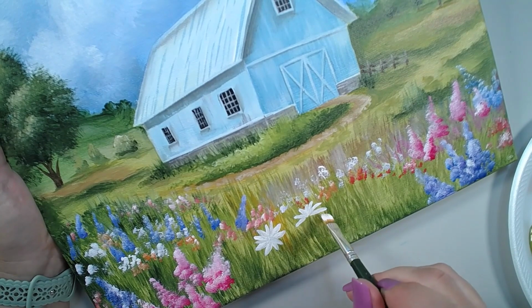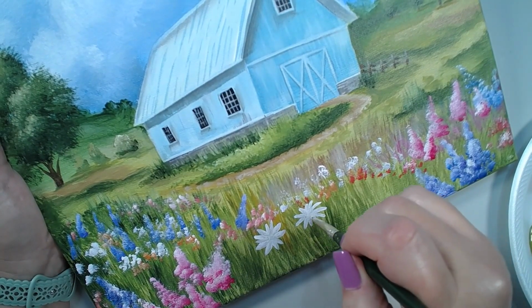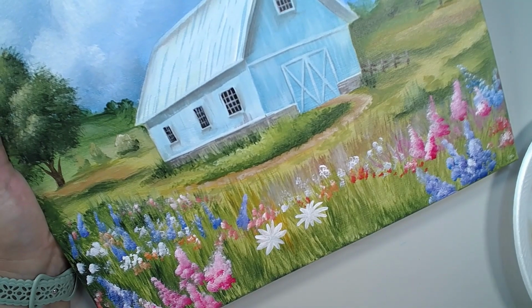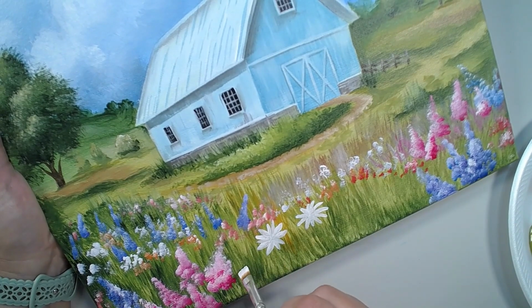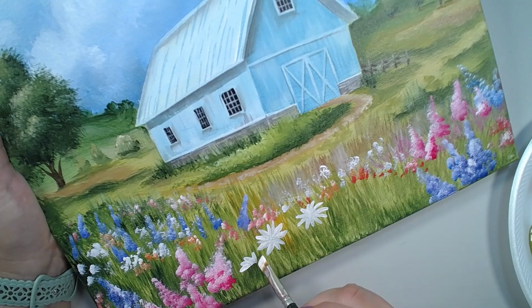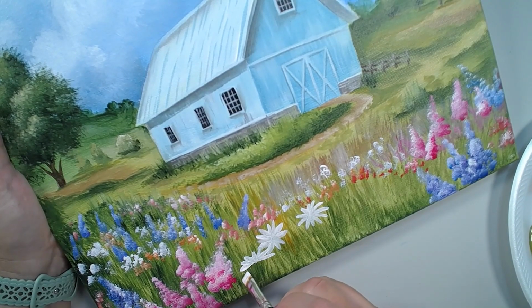Chisel edge strokes all coming to the center of the flower. Some shorter, some longer. The shorter versions will create the look of the flowers being more at an angle to you. So short in the back, wide on the sides, and then short in the front.